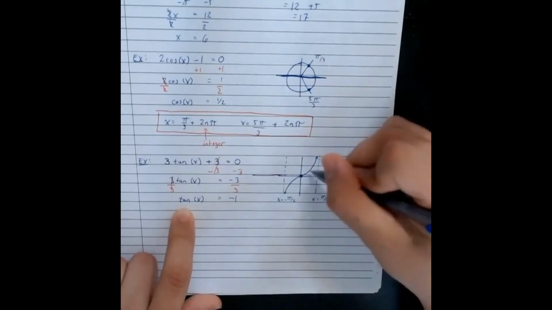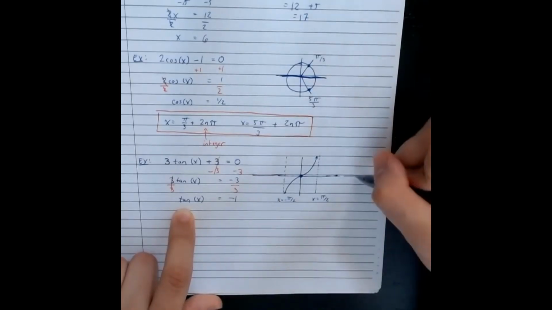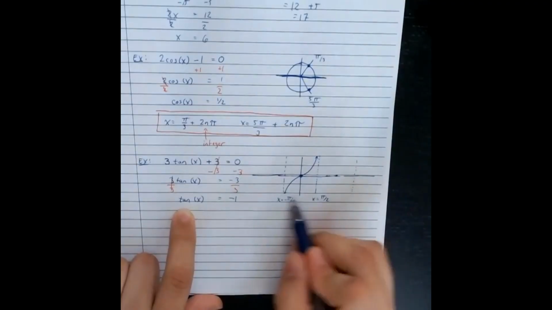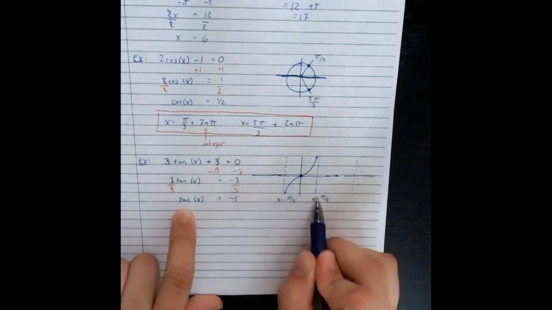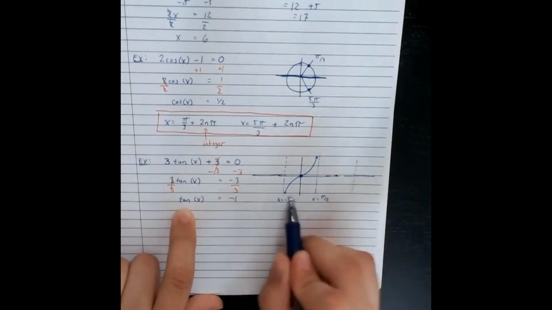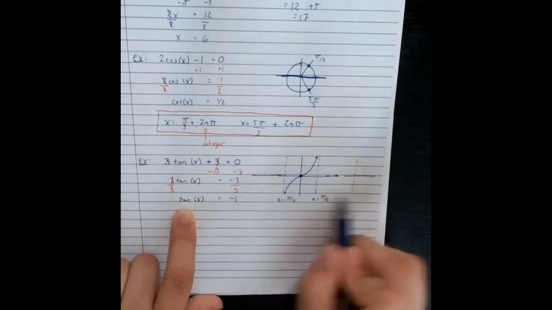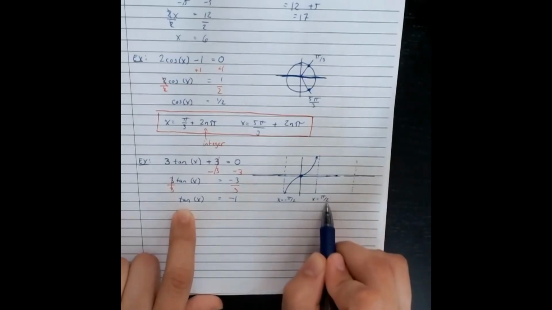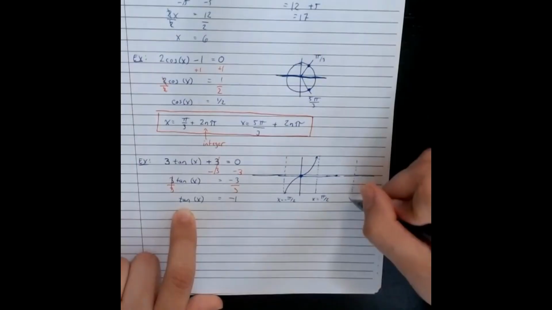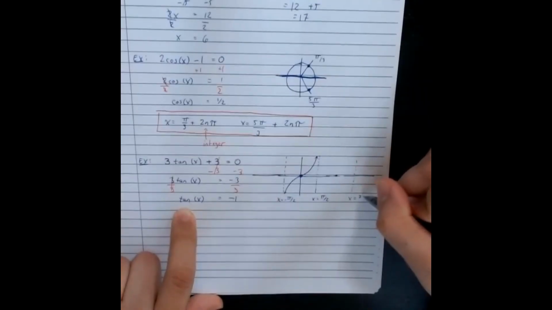So here I would have another period from here to here. If I subtract these two numbers, I get pi. That's the distance across one period of tangent. So if I subtract these two, that would be another pi. So pi over 2 plus the other pi would make this asymptote 3 pi over 2.